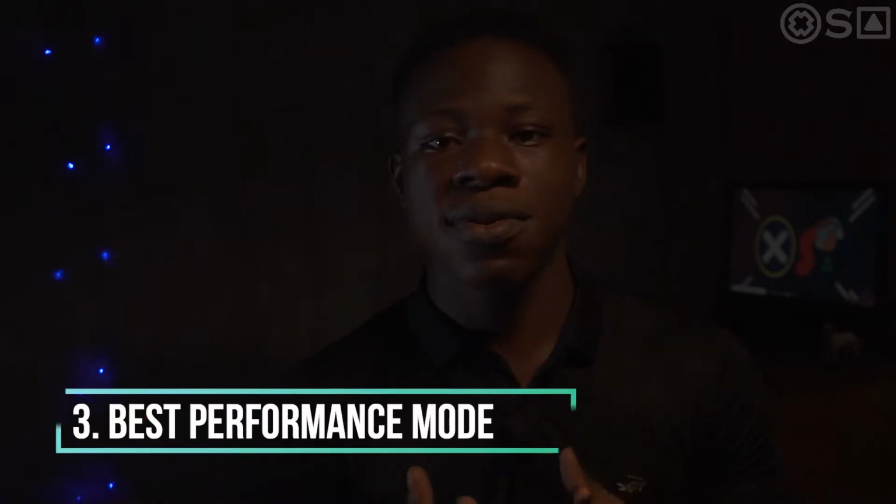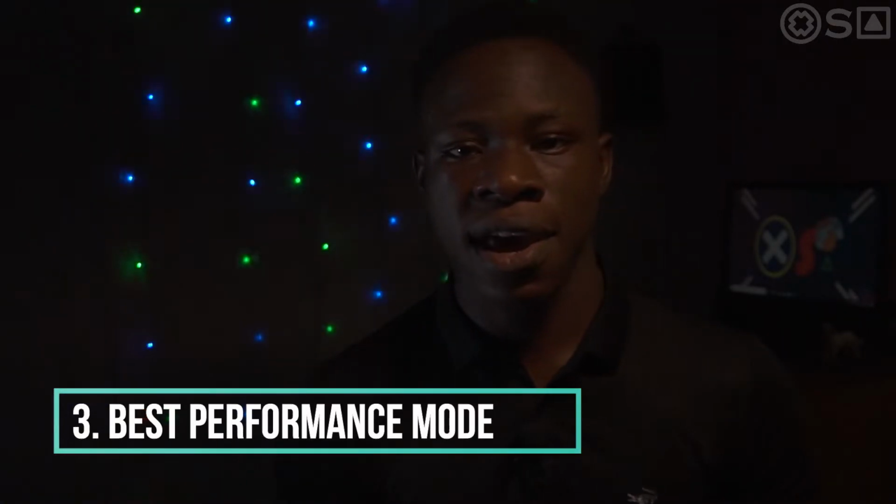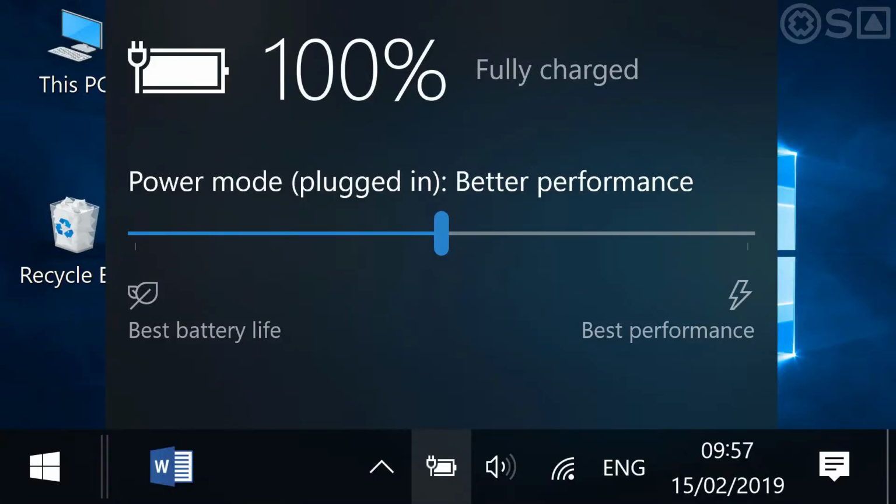Number 3, check to see if your graphics card isn't in power saving mode. This could actually save you a lot of time and would give you a boost in your graphics card performance. For you to do this, you could tap on your battery icon to see if it's in better performance. If it's on better performance, you can switch it to best performance.